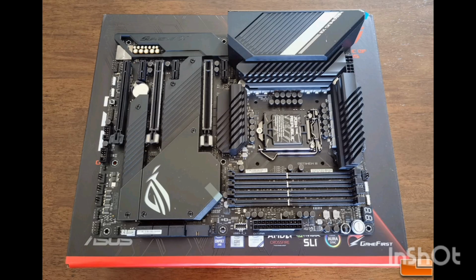Asus ROG Maximus XII Hero. This is a high-end motherboard from Asus, a well-known manufacturer of motherboards. It is designed for use with Intel's 10th and 11th generation processors and has features like support for DDR4 memory, PCIe 4.0, and Thunderbolt 3.